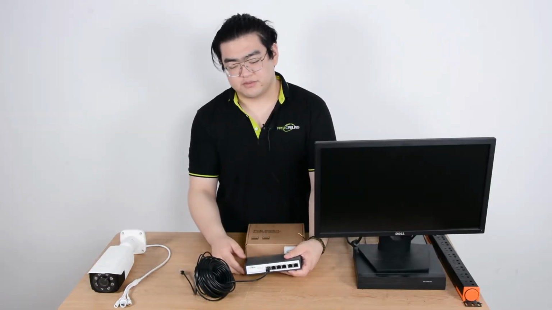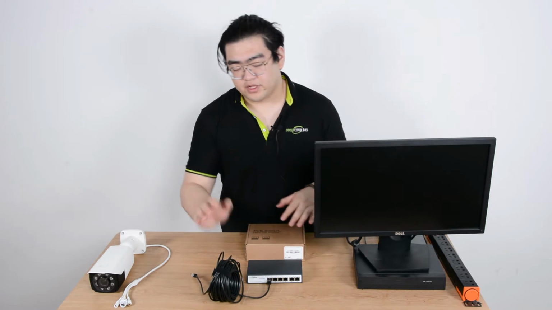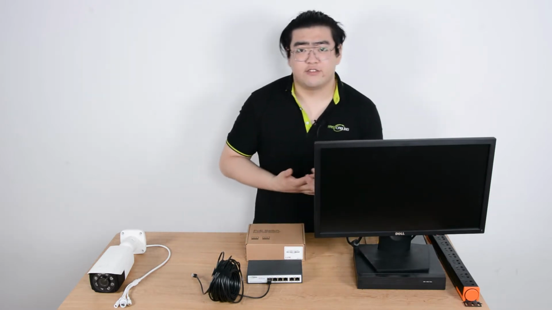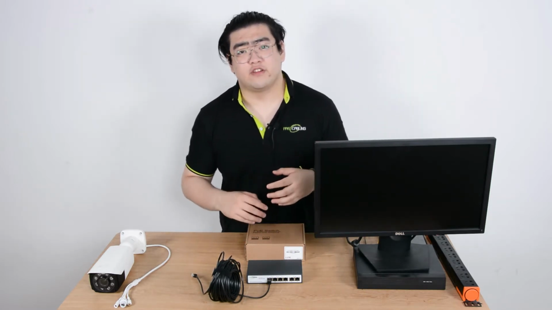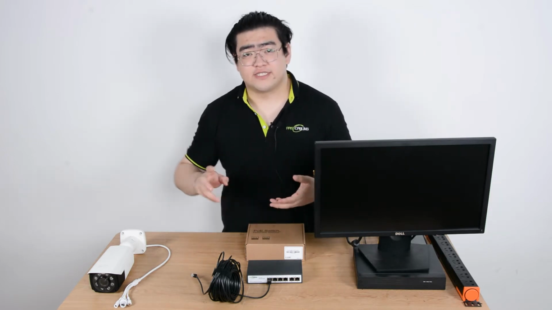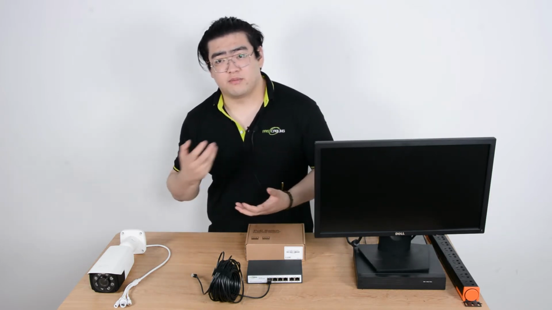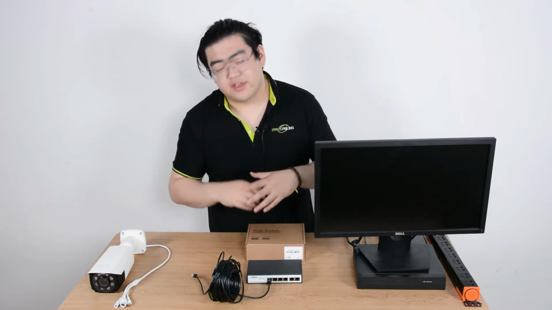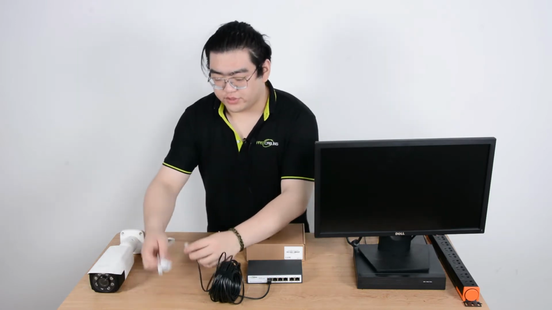A plug-and-play device means all you need to do is plug the Ethernet cable in the right place, and we don't need to configure it. We don't need to calibrate it. We don't need to set how much bandwidth or how much power output we want. Everything is set already. All you need to do is plug and play.